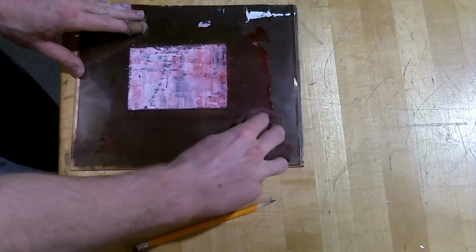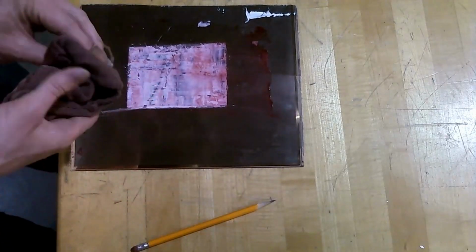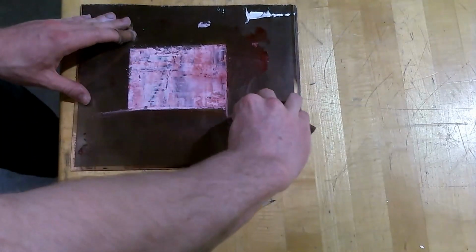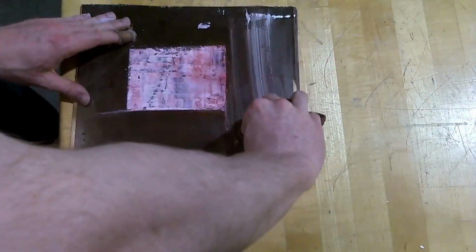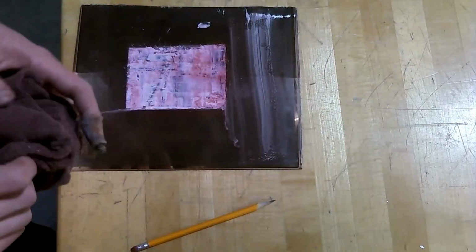I ended up giving this panel a quick clean to get off that excess dye, and then I also hit it with the heat gun just to speed up the drying process, but you can also let it air dry.